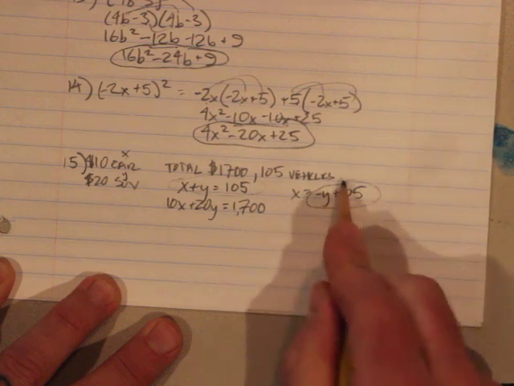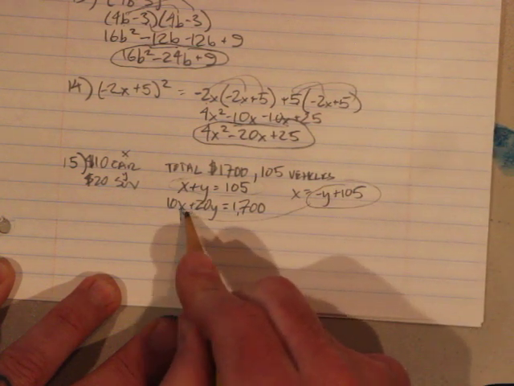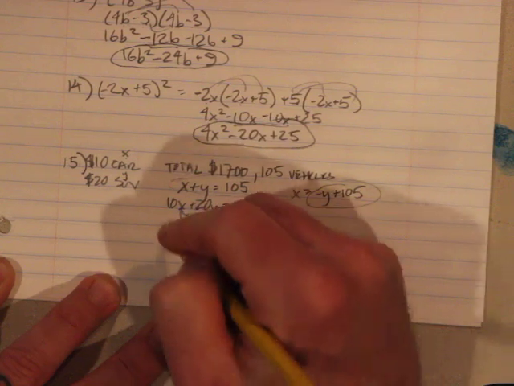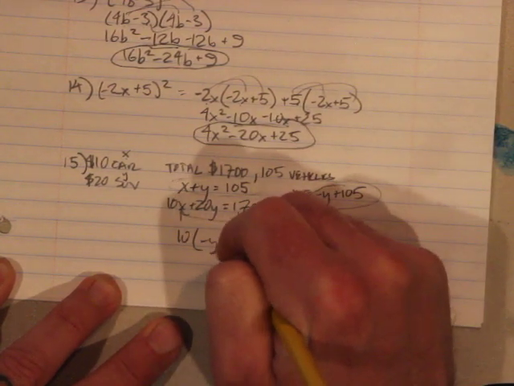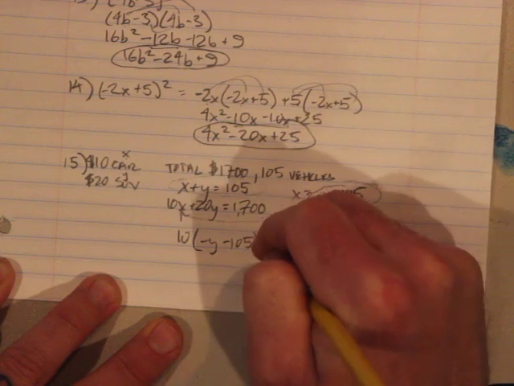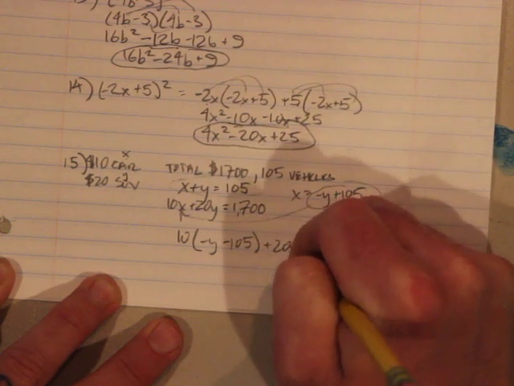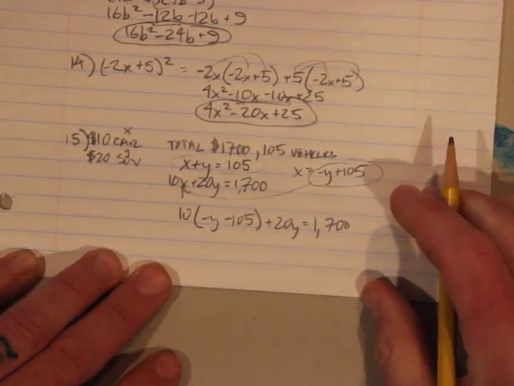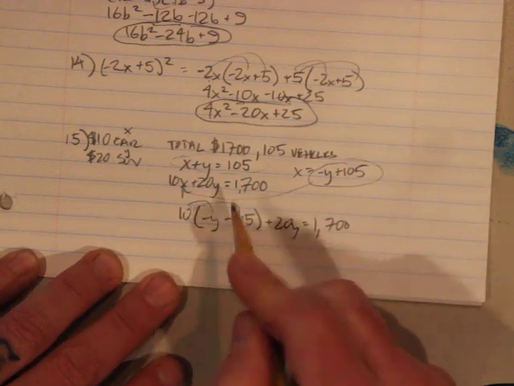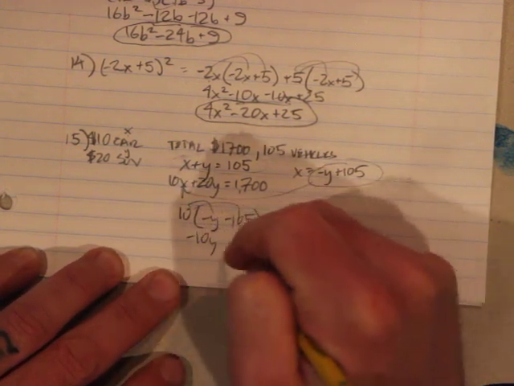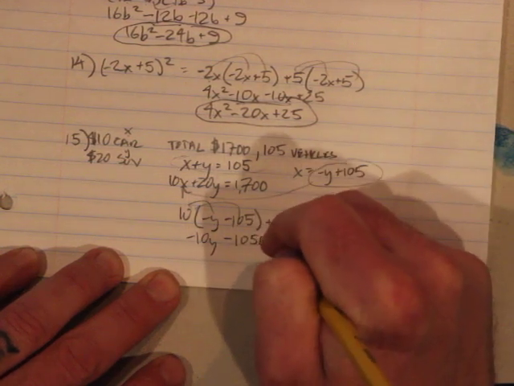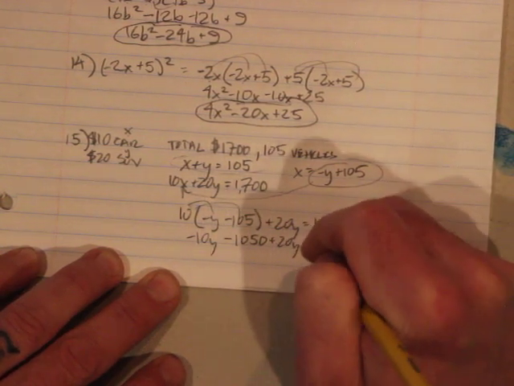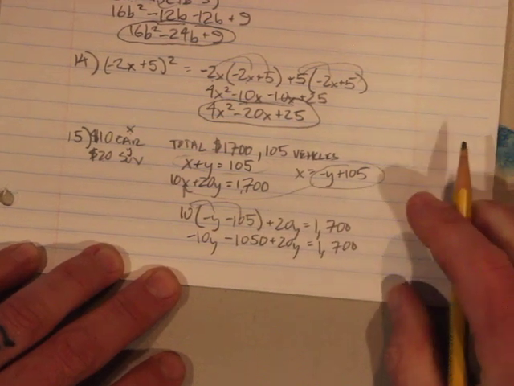I'm going to plug it in right there for my x value. 10 times negative y minus 105 plus 20y equals 1,700. Distribute my 10: negative 10y minus 1,050 plus 20y equals 1,700.